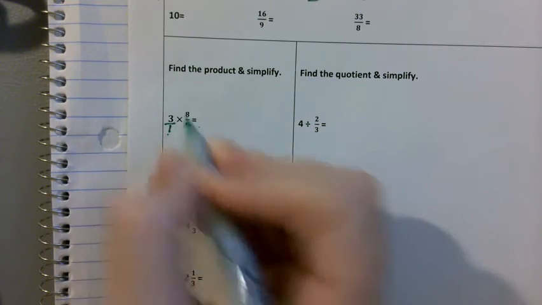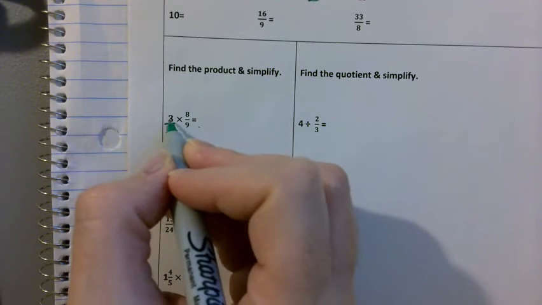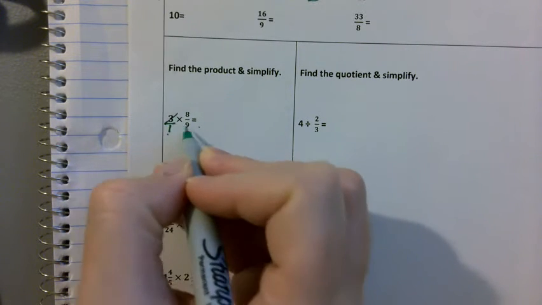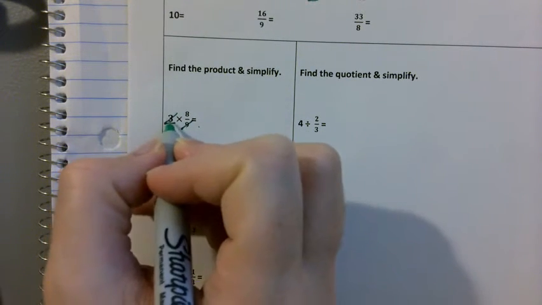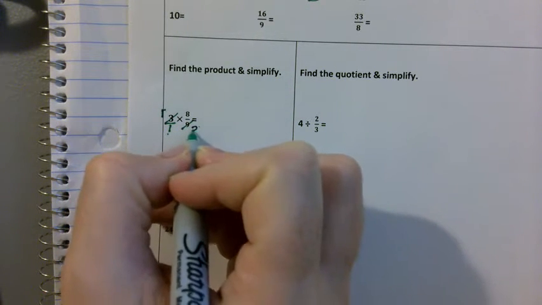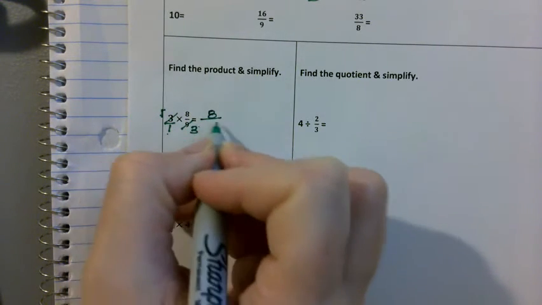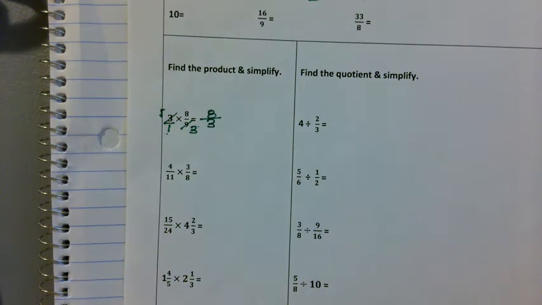So if I look at 1 and 8, they don't share any other common factors other than 1. If I look at 3 and 9, they do share a common factor, which is 3. So I could take 3 divided by 3 to get 1, and 9 divided by 3 to get 3. 1 times 8 is 8. 1 times 3 is 3. Okay.